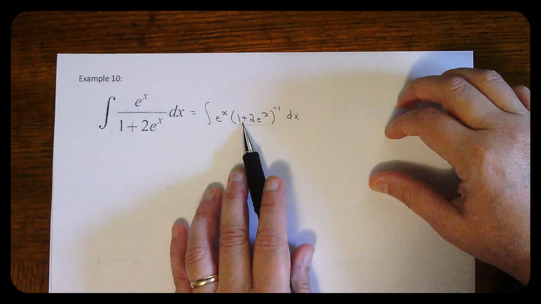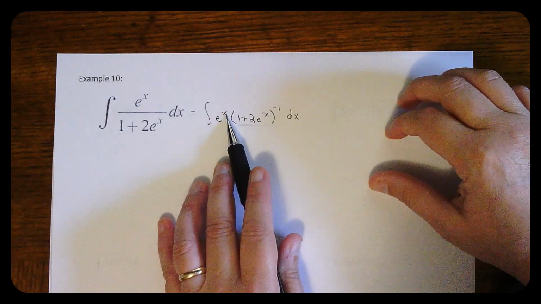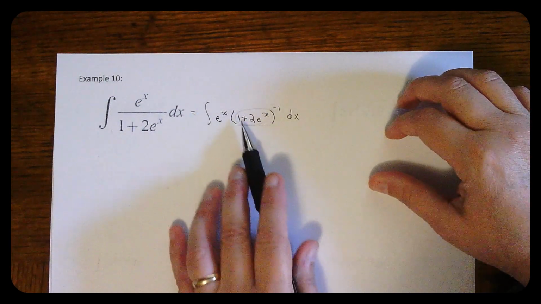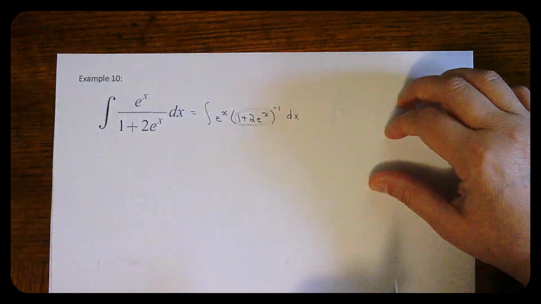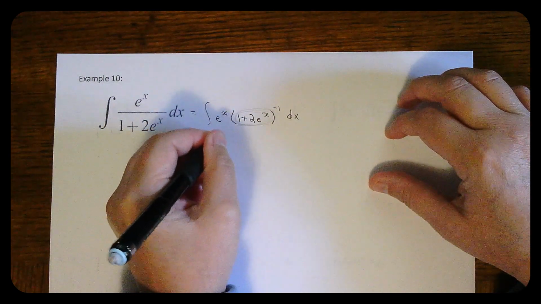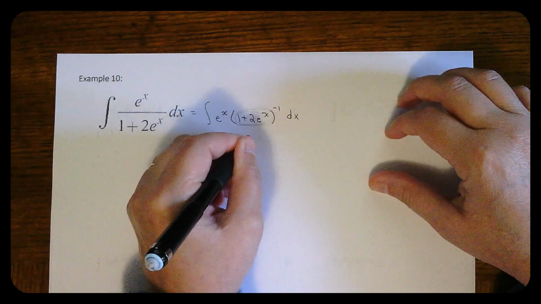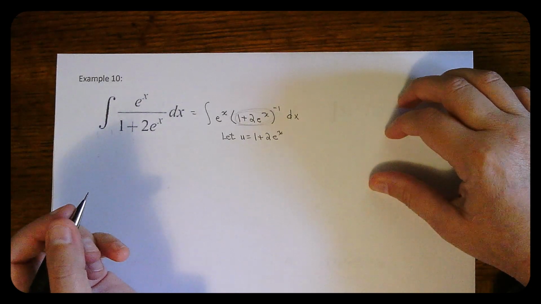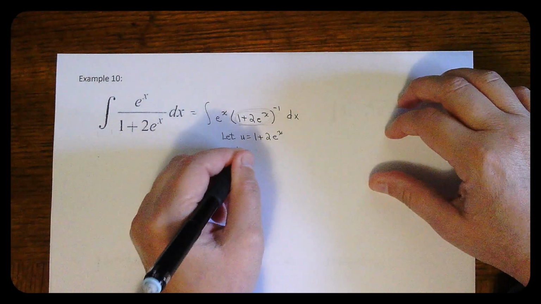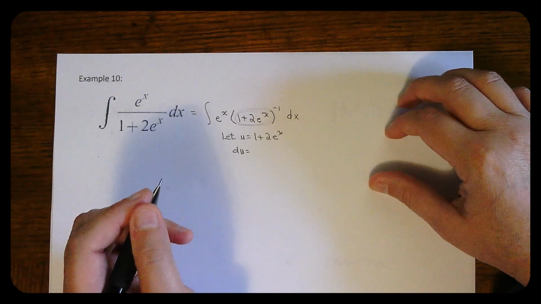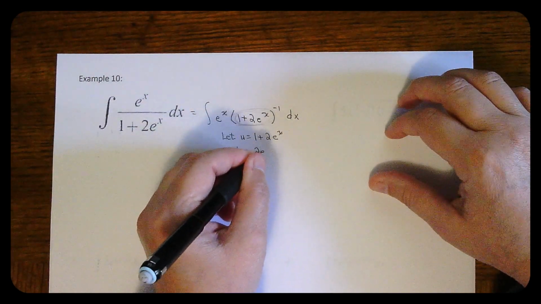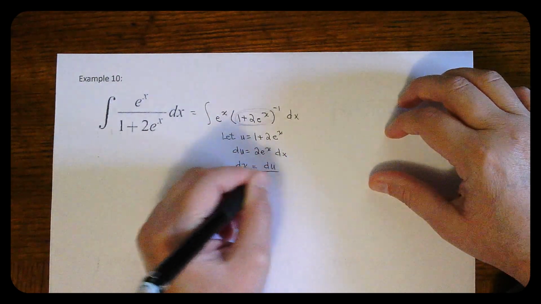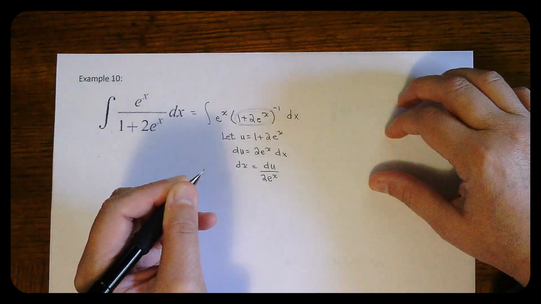So you might say, do I let u be the power of the e, or do I let u be this? Well, even though there's e to the x in here, you're going to let u be this binomial because it's raised to a power. So once you figure that out, then everything's going to come out okay. So I'm going to let u equal 1 plus 2e to the x. So the derivative of 1 is 0, and the derivative of 2e to the x is 2e to the x. So then if you solve for dx, you get du over 2e to the x.